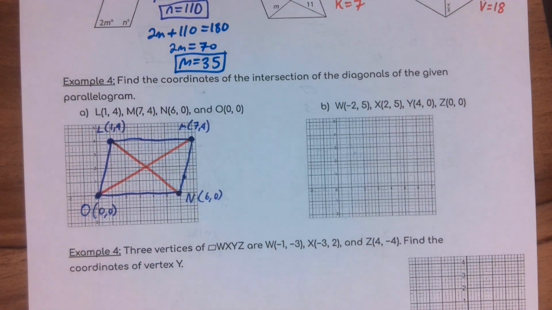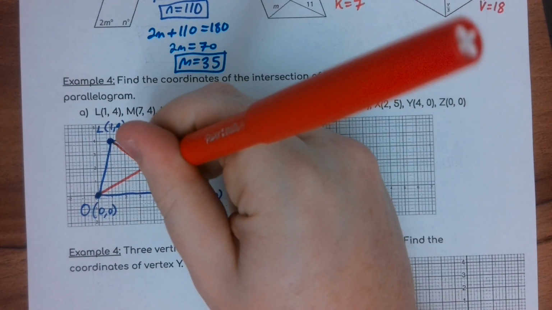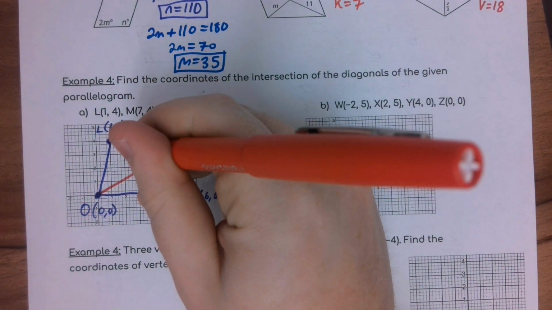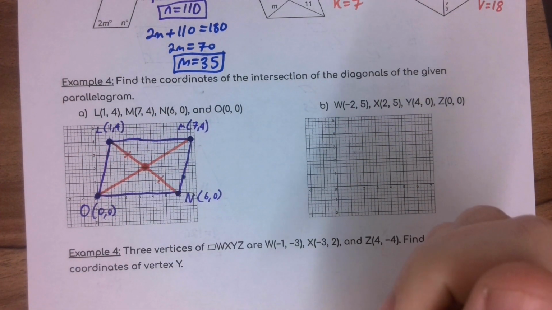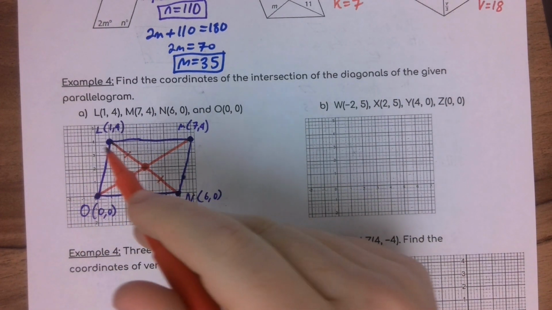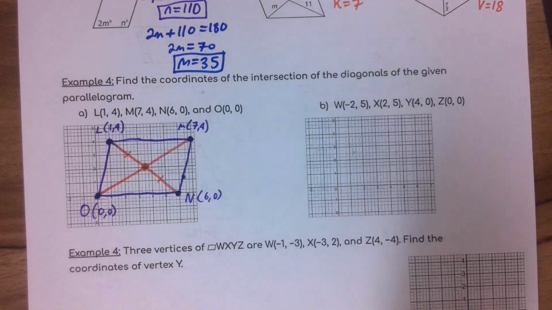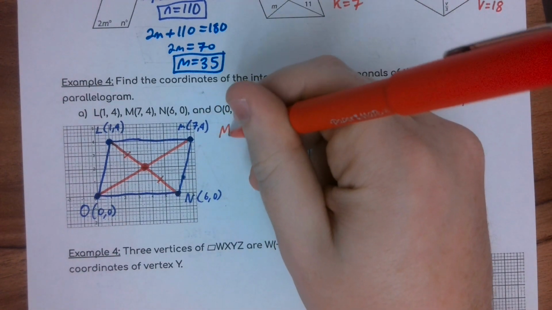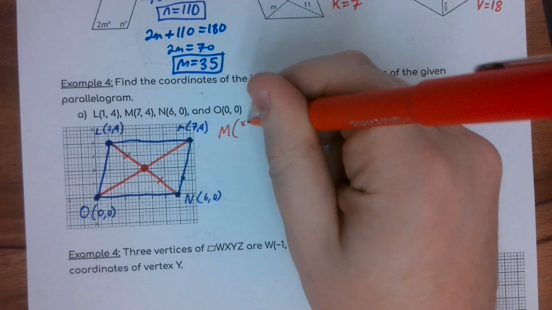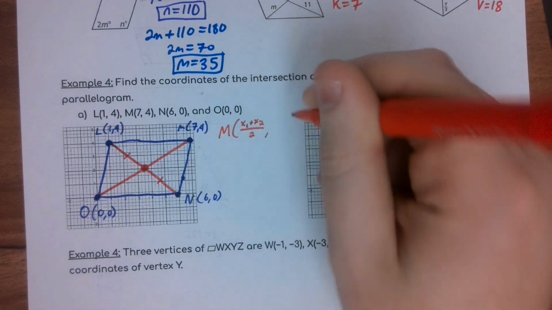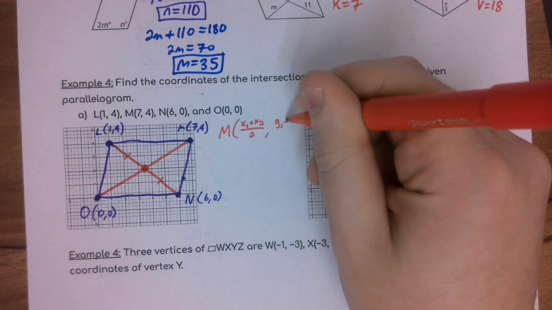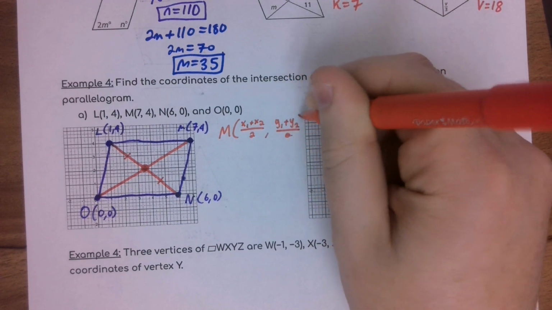And we're trying to figure out the coordinates of that spot. But we know something about the coordinates of this spot. It's the midpoint between any two opposite vertices. So if we can find the midpoint of L and N, for instance, we've got our intersection. Recall the midpoint formula is found by adding together your x values and dividing by 2, adding together your y values and dividing by 2.